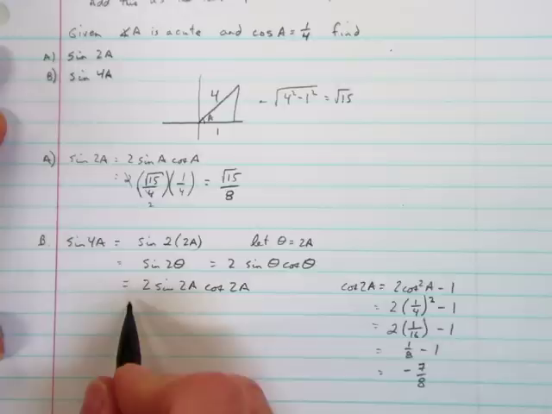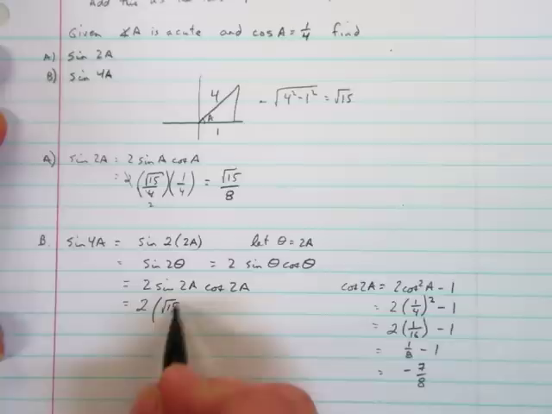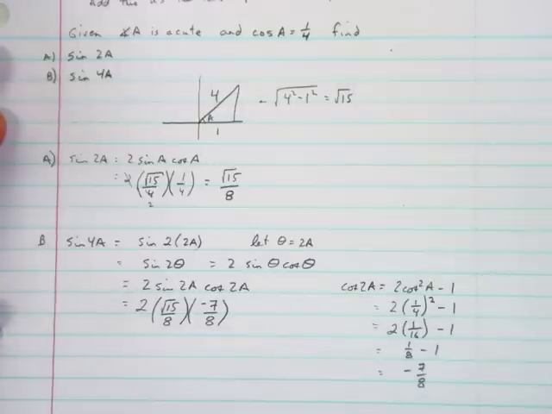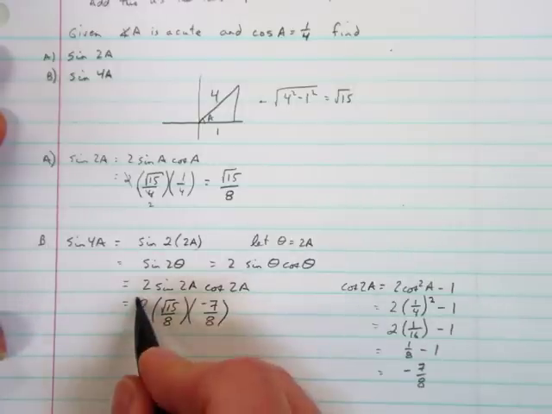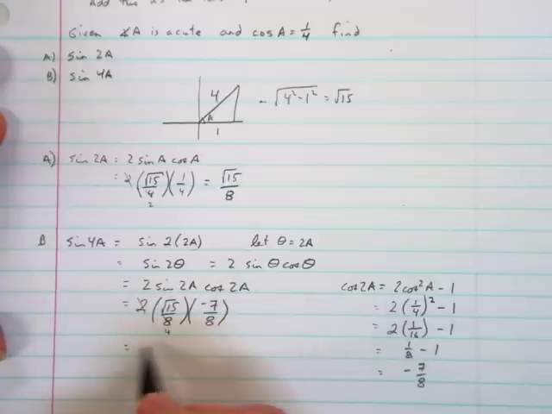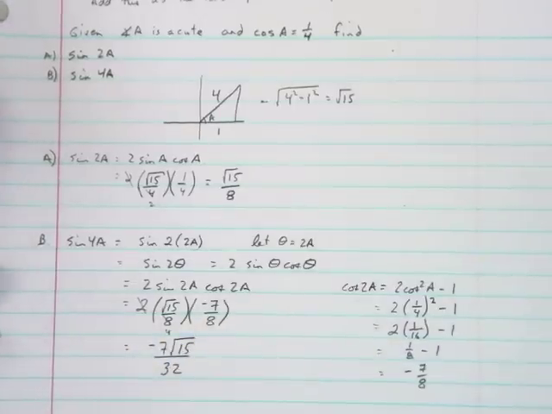Now we can plug in the information we know. Sine 2A is, we did that in part A, square root of 15 over 8. Cosine 2A we just did as negative 7 over 8. And at this point we want to reduce, so we could say the 2 and the 8 reduce. Now we're left with negative 7 square root of 15 over 4 times 8, which would be 32. And that's how you do these type.